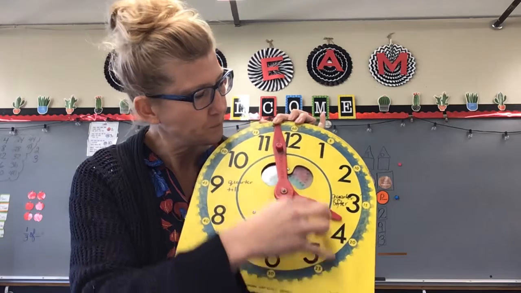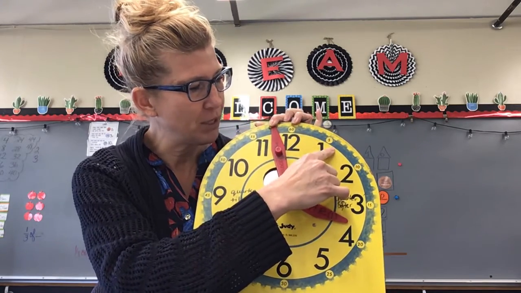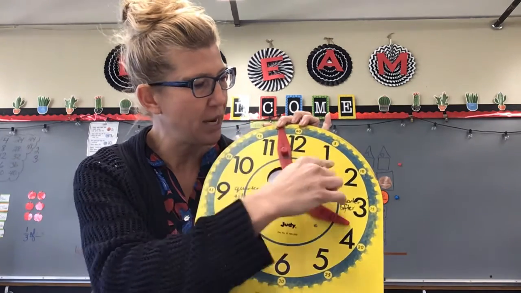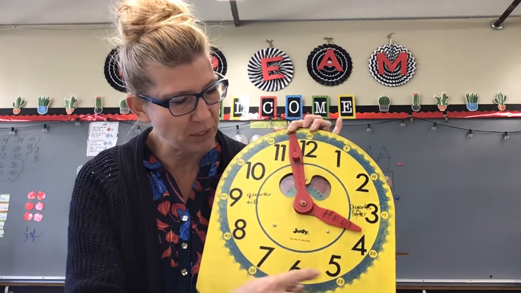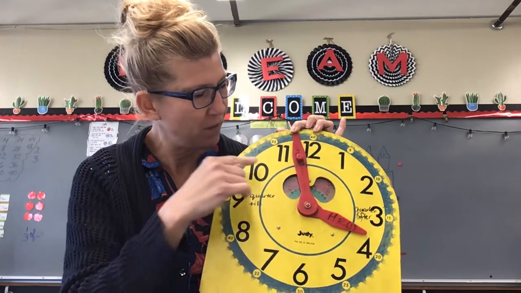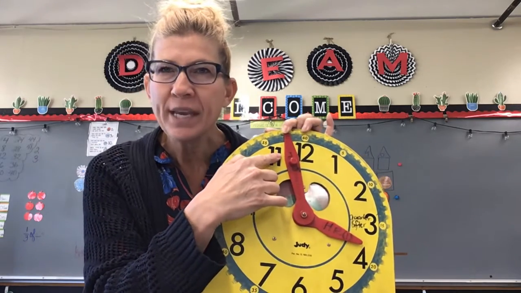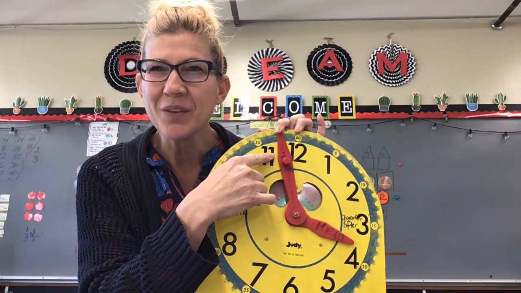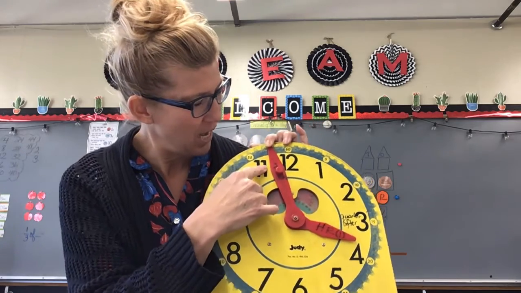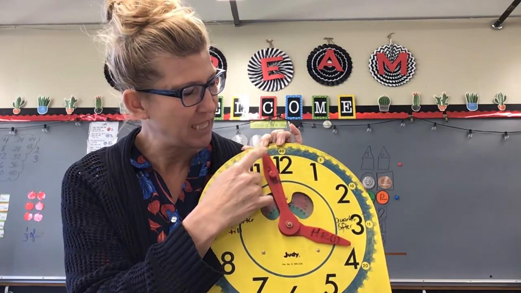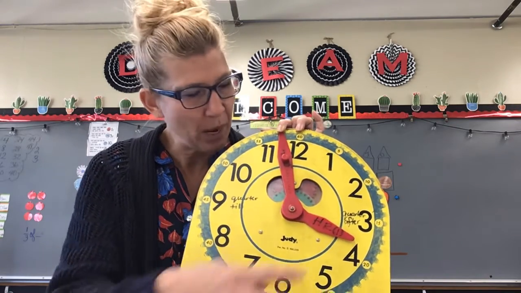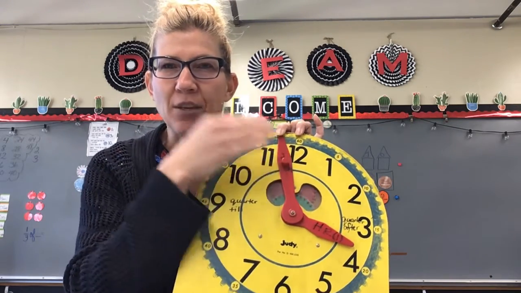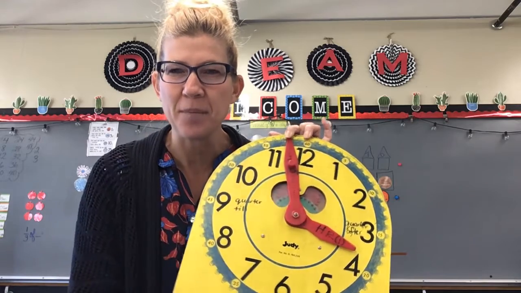So it is 3. Now we start at the top here and we start counting by 5s till we get to our long hand, to our minute hand. 5, 10, 15, 20, 25, 30, 35, 40, 45, 50, 55. We can't stop. We need to do a few things. 55, 56, 57, 58. And your time should have been 3:58. You had to count by ones after that.